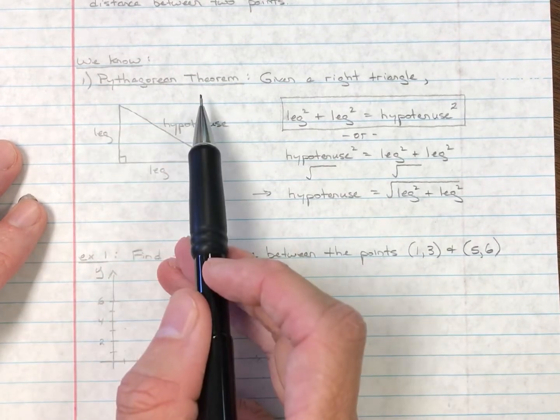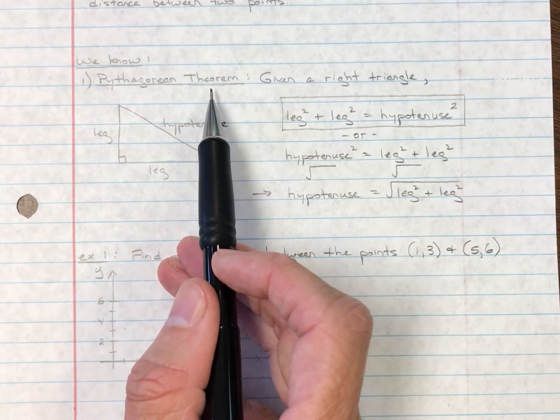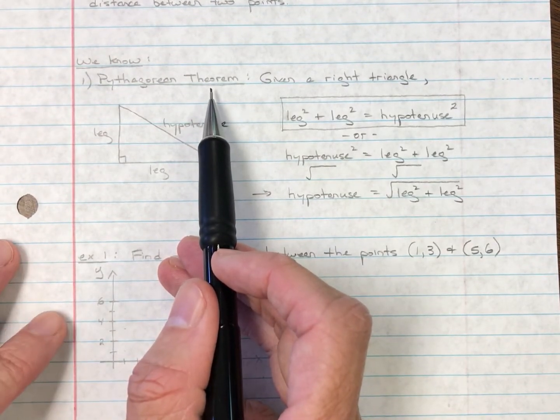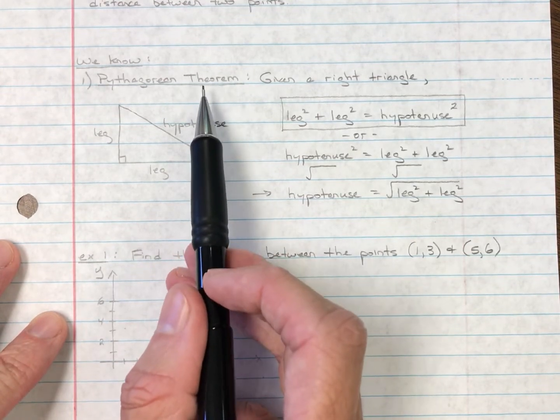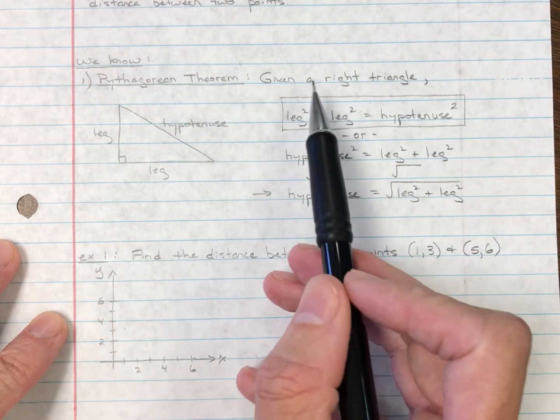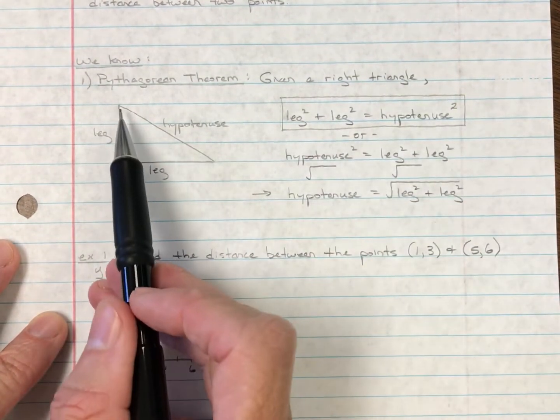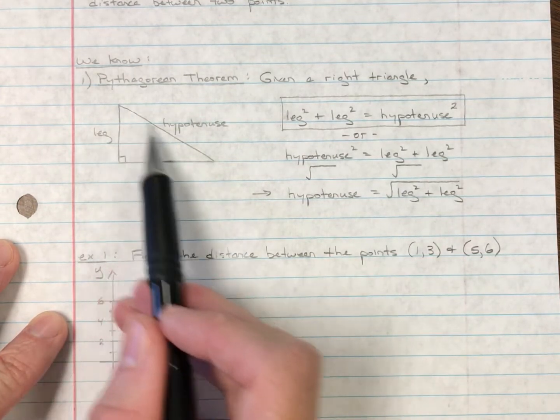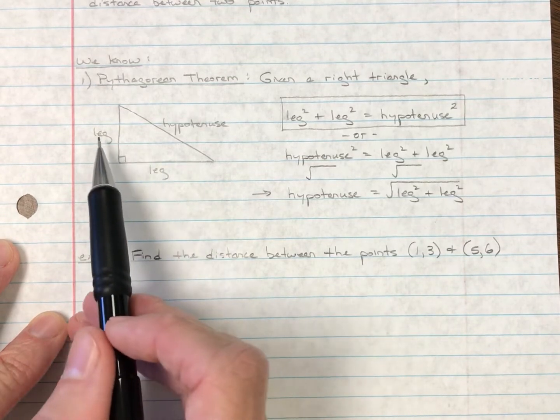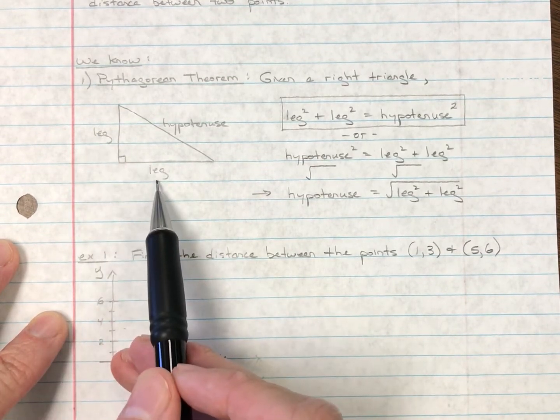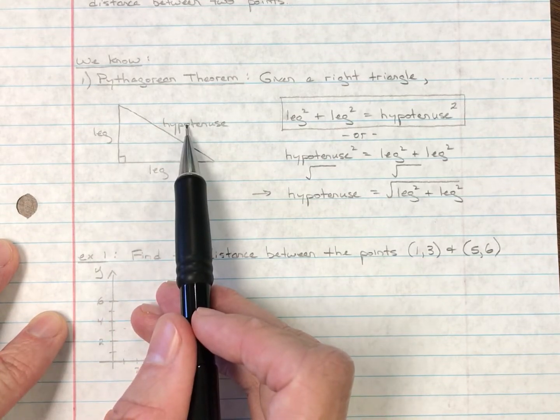Okay, we know the Pythagorean Theorem. We've seen the Pythagorean Theorem probably since either pre-algebra or algebra. Certainly by the time algebra came around, we've seen the Pythagorean Theorem. So the Pythagorean Theorem states that given a right triangle, okay, so here's a right triangle. A right triangle is made up of 3 sides, but when we talk about a right triangle, 2 of the sides we call the legs, and the side opposite the right angle we call the hypotenuse.